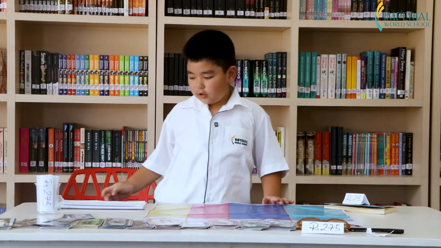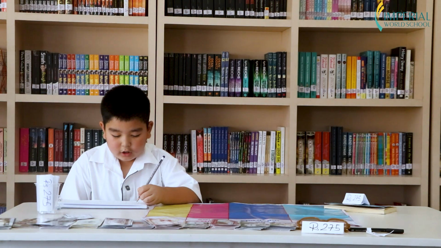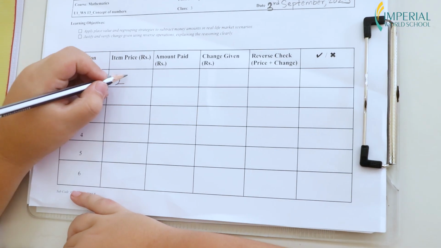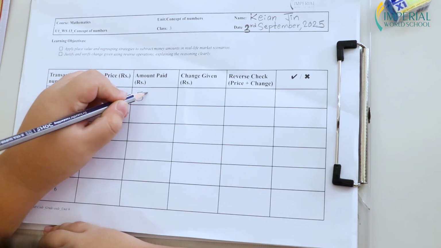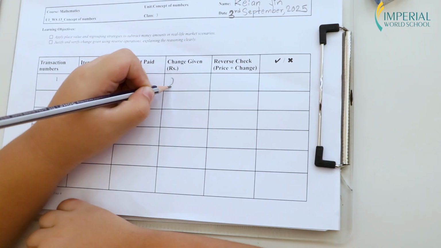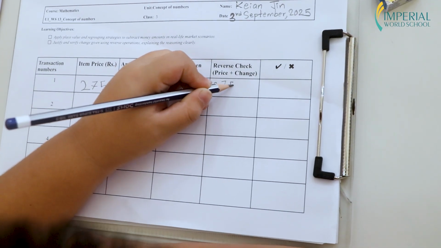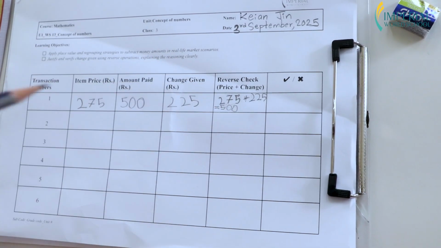Oof, I am tired. Now onwards, I have to keep the records of what I sold today. Transaction number 1. Item price rupees 275. Amount paid rupees 500. Change given rupees 225. Now I will reverse check. 275 plus 225 equals 500. Correct.